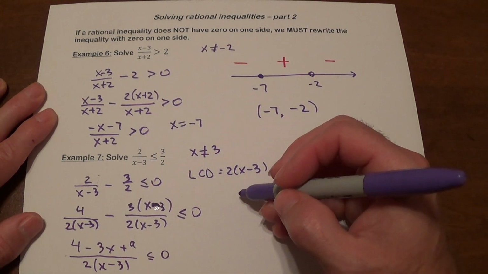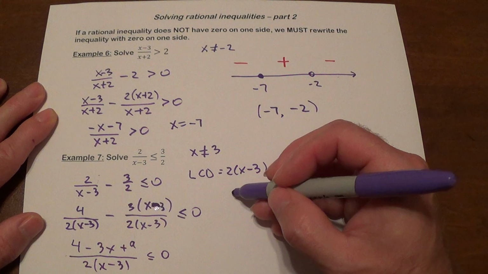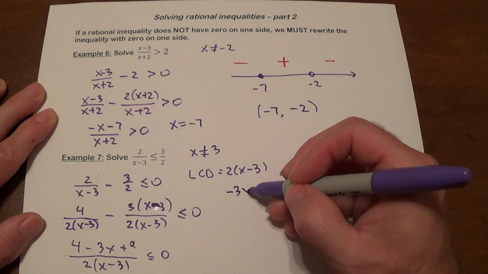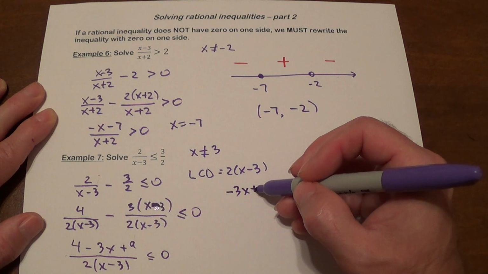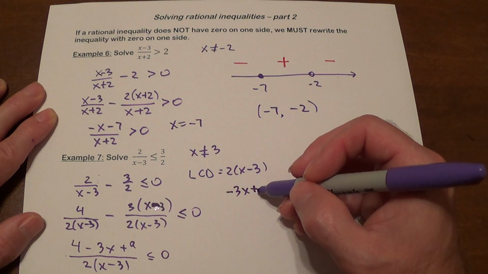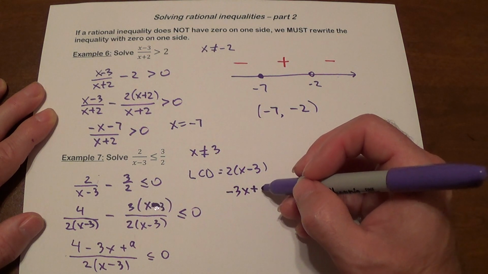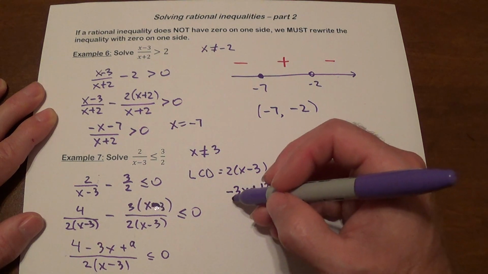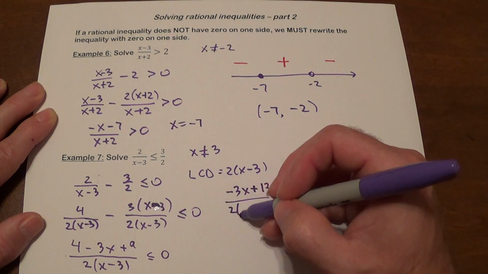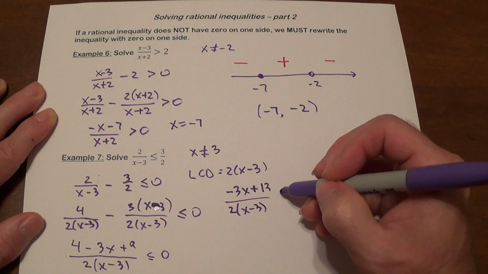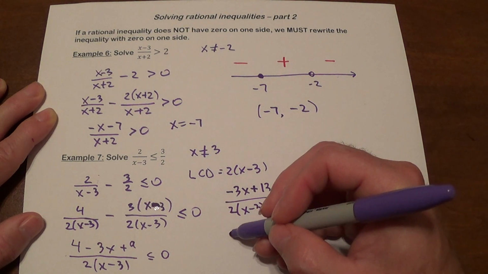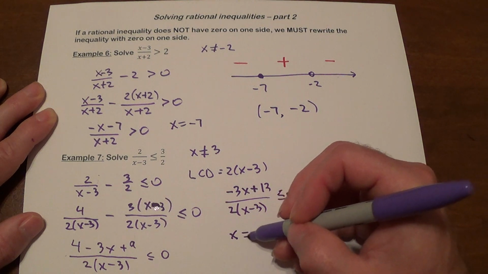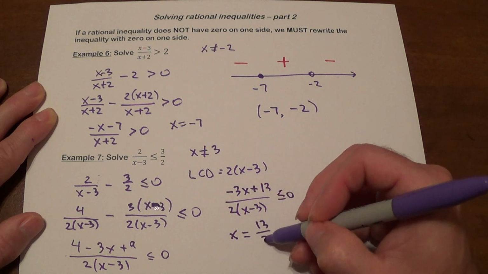Once everything's said and done, this is going to be negative 3x plus 13, right? Negative 3x plus 13 divided by 2 times x minus 3, less than or equal to 0. So the numerator is going to be 0 when x equals 13/3.